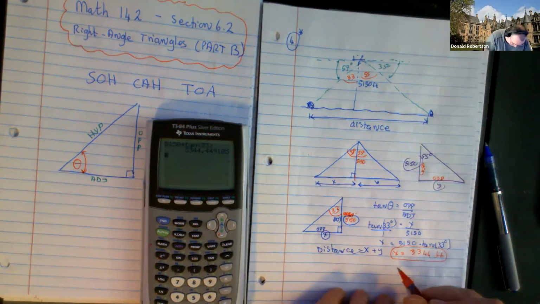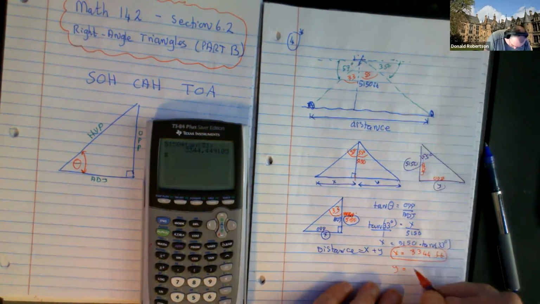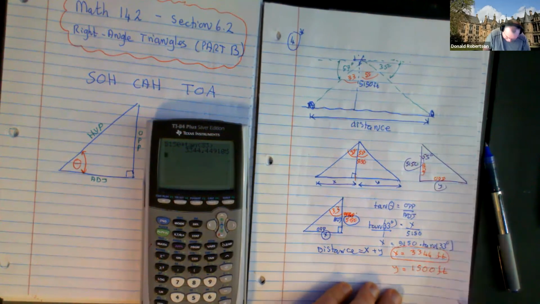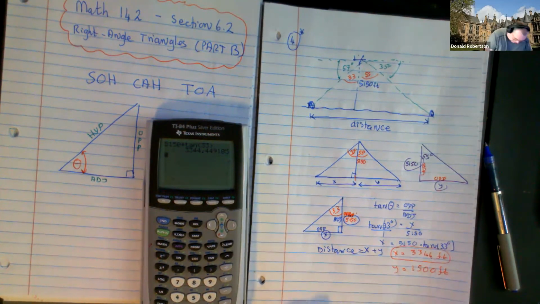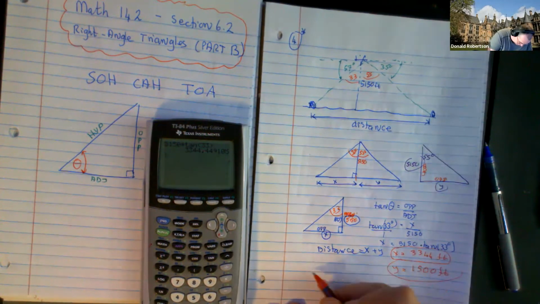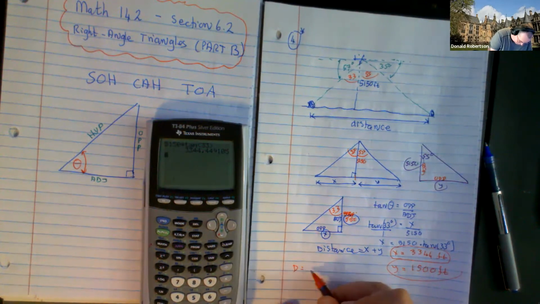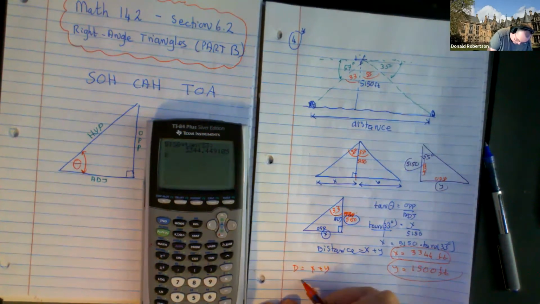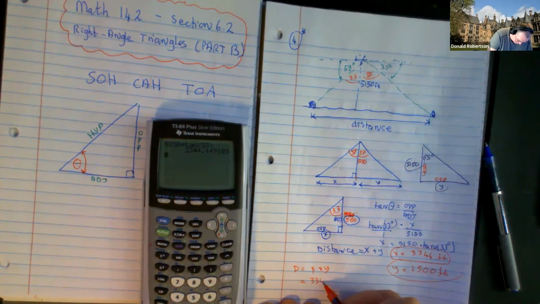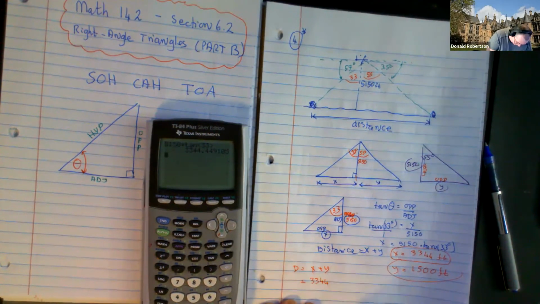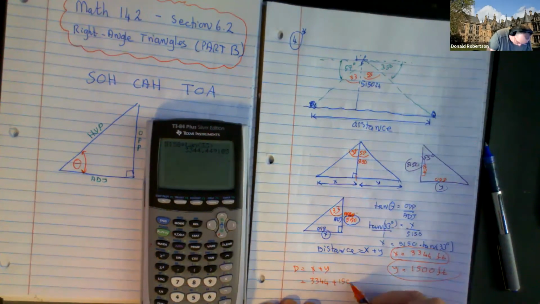Can we pretend, I'm making this number up because I know it's not right, that the other one was 1,500 feet, just for argument's sake? Then my distance, the thing I'm trying to find, which is just X add Y, becomes the distance of X, which is correct, plus the pretend distance of Y.